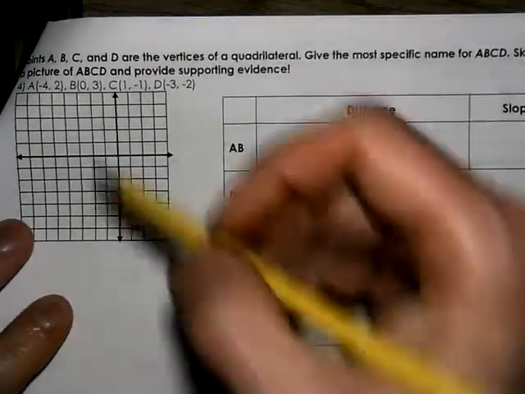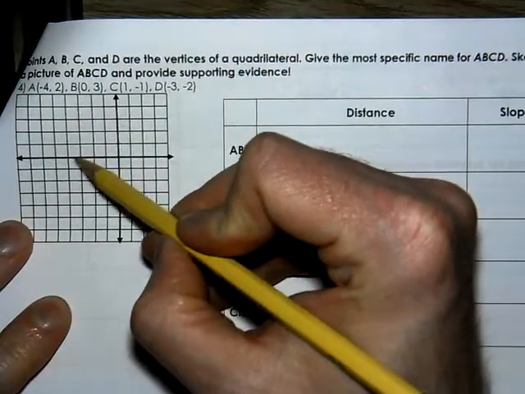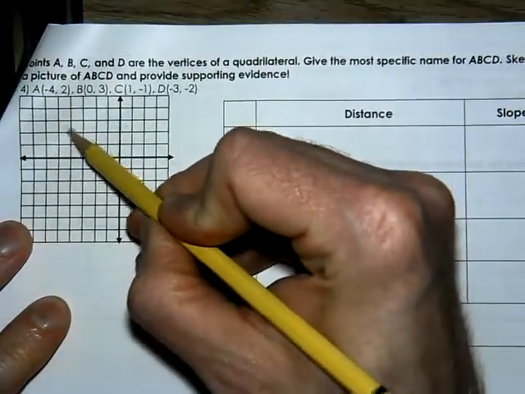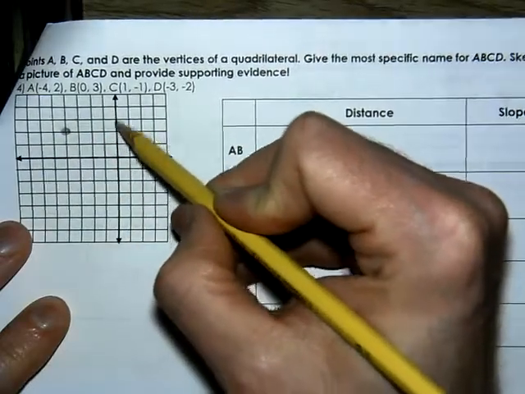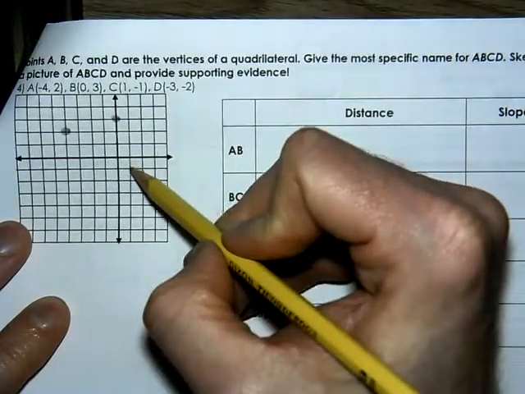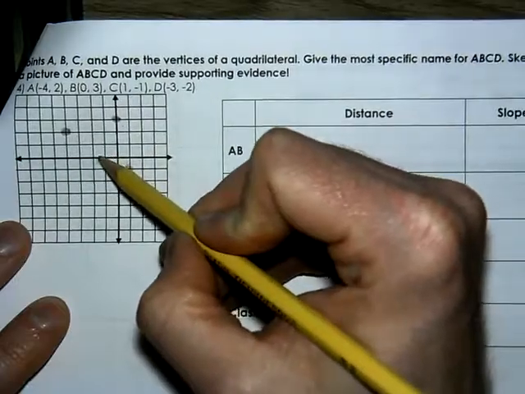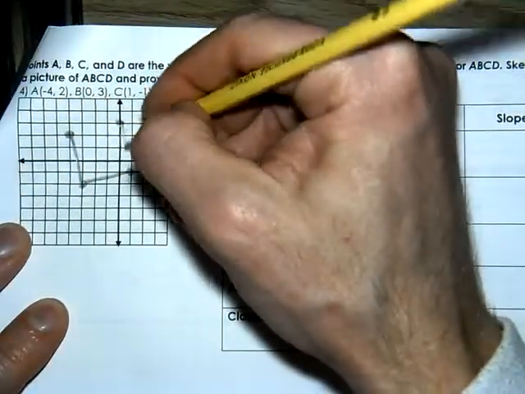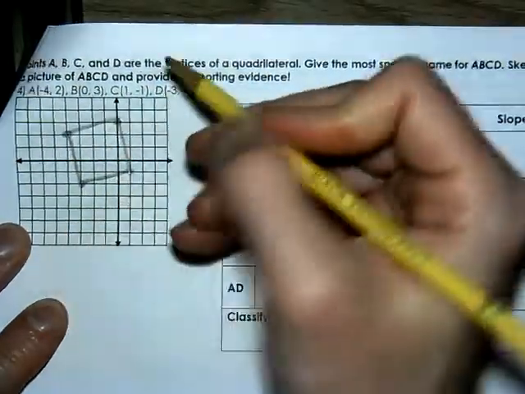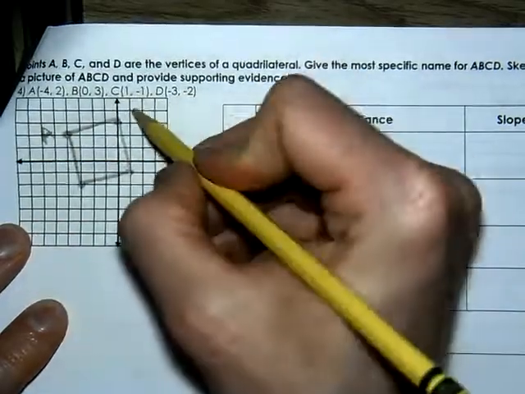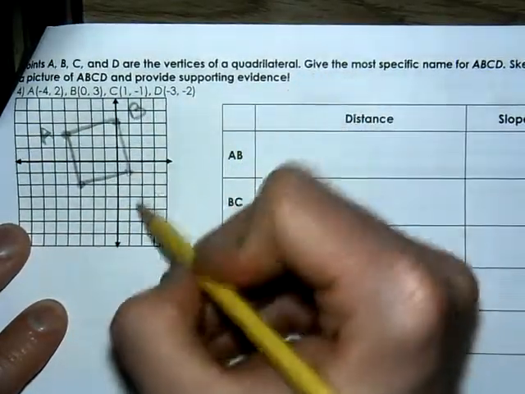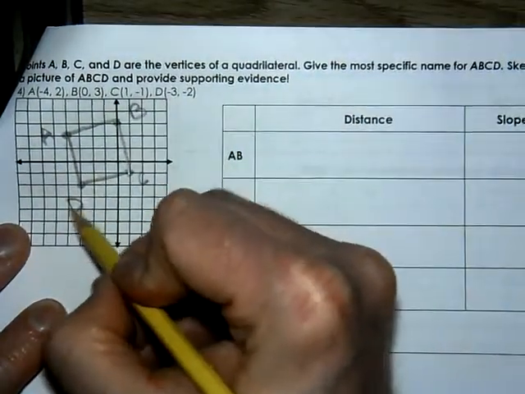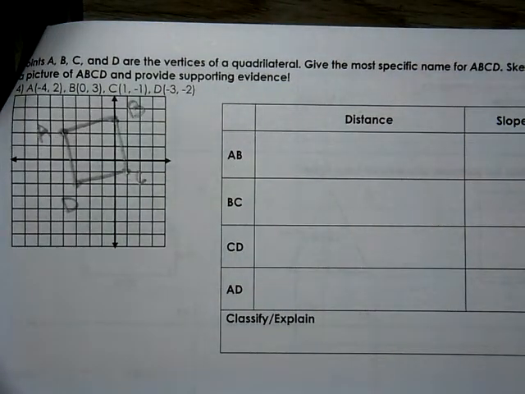For number 4, we have our 4 points that are all plotted on the grid.